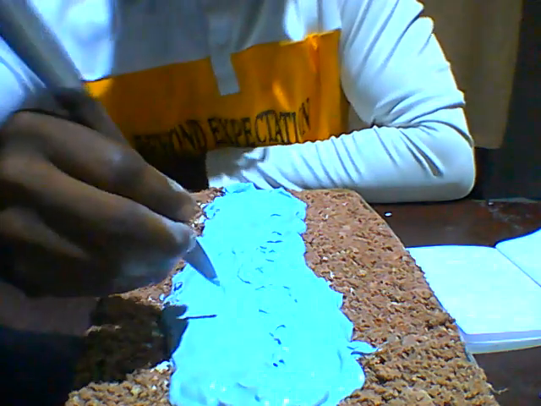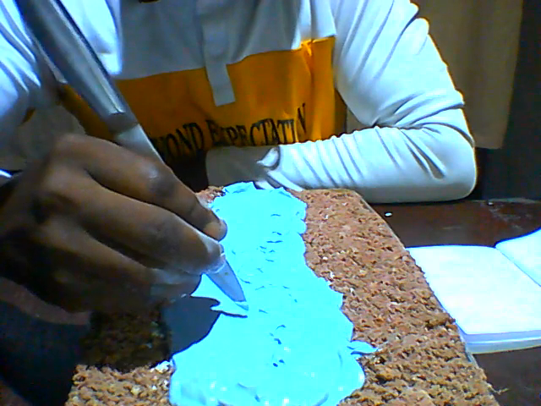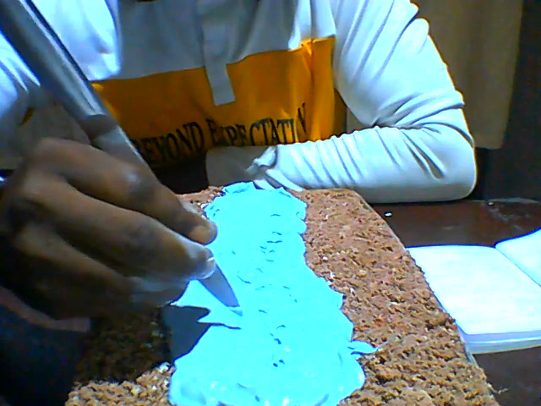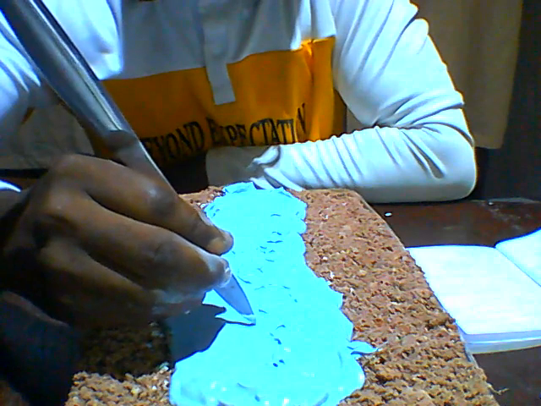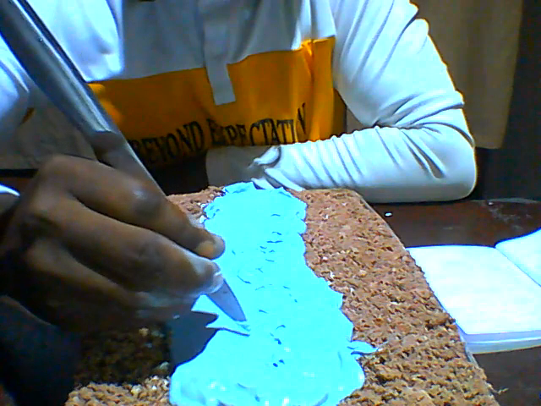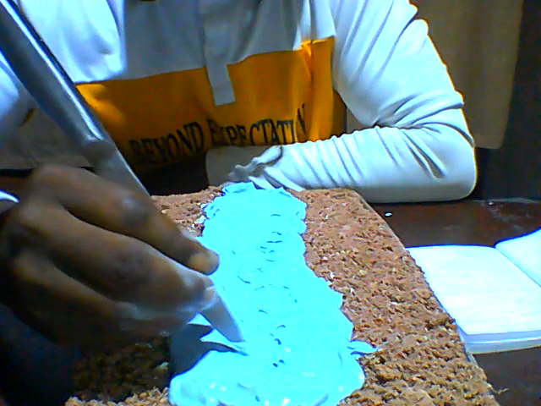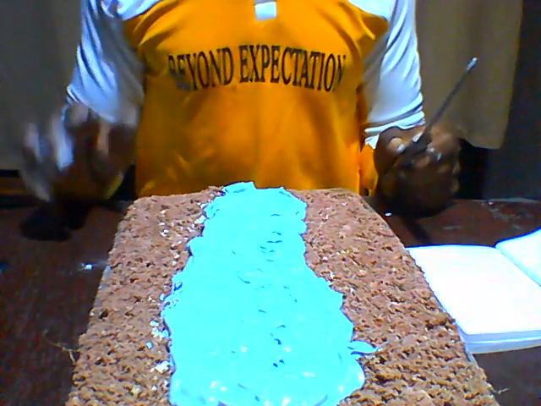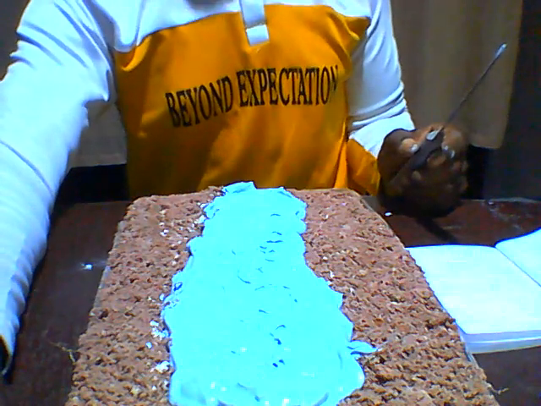Then the location, maybe in front of the. So you write the information there, and you allow it to dry for 15 minutes.